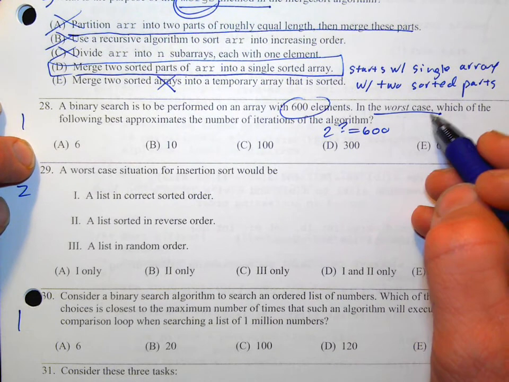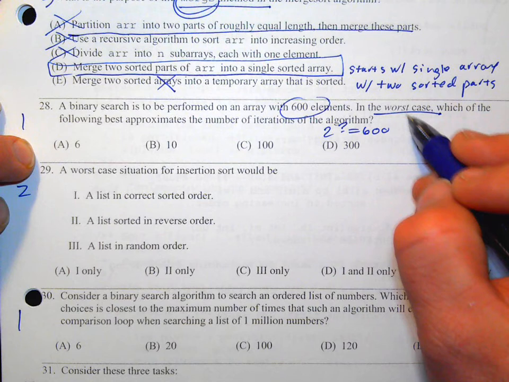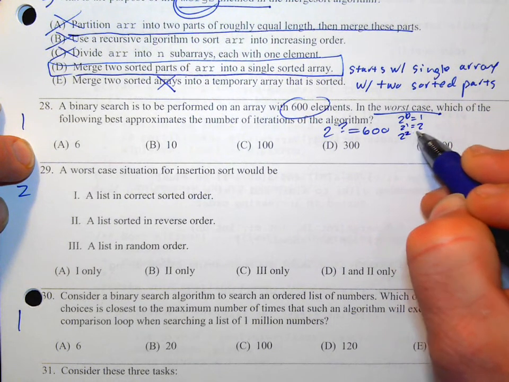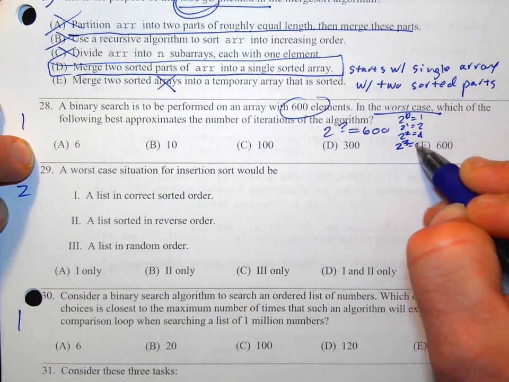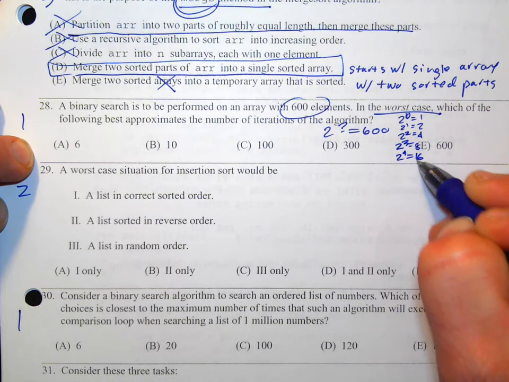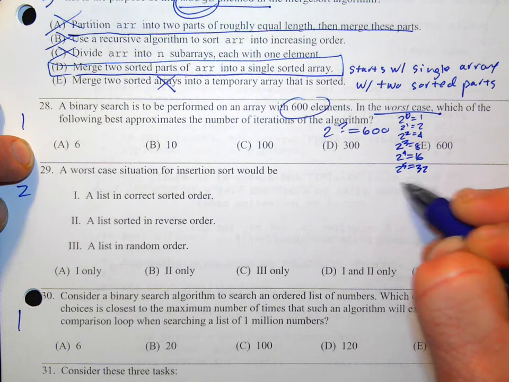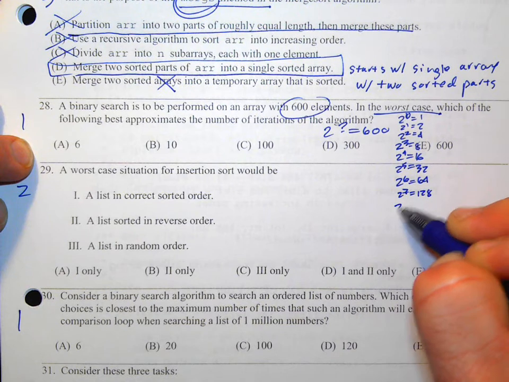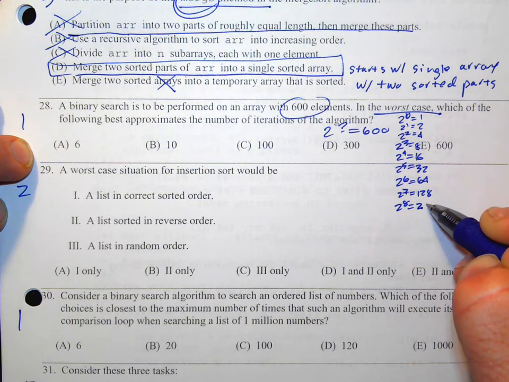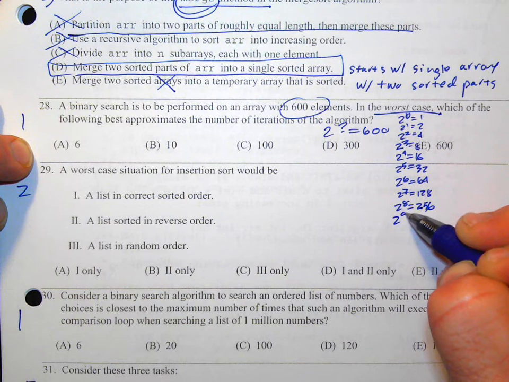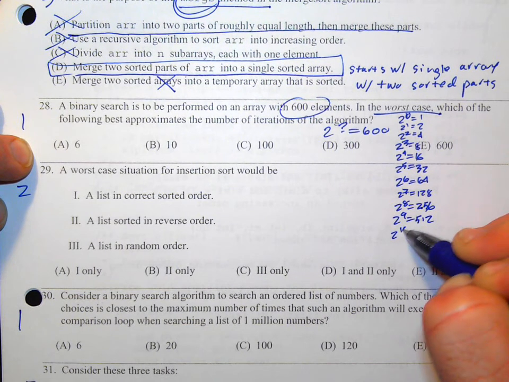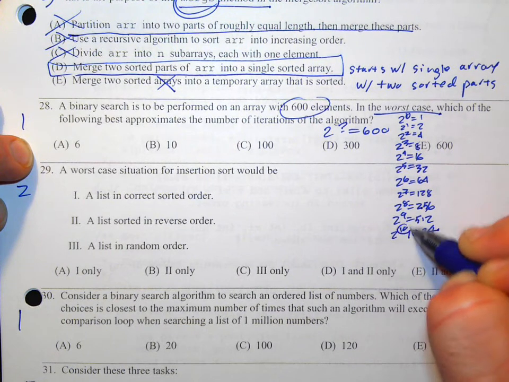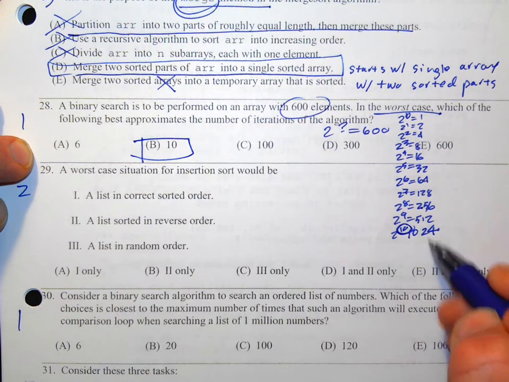Now, if you could figure that out, you could go: 2 to the 0 is 1, 2 to the first is 2, 2 to the second is 4, 2 to the third is 8, 2 to the fourth is 16, 2 to the fifth is 32, 2 to the sixth is 64, 2 to the seventh is 128, 2 to the eighth is 256, 2 to the ninth is 512, 2 to the 10th is 1,024. Oh, I think we passed it. Yeah, well, no, that's it. That'd be 10. That's the next larger power of 2 that's bigger than that.